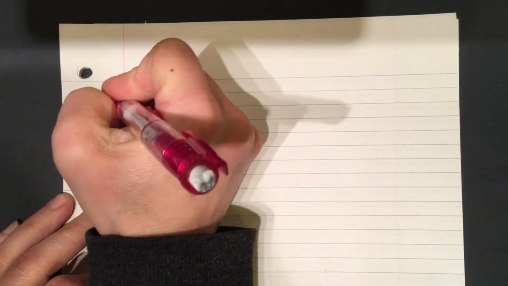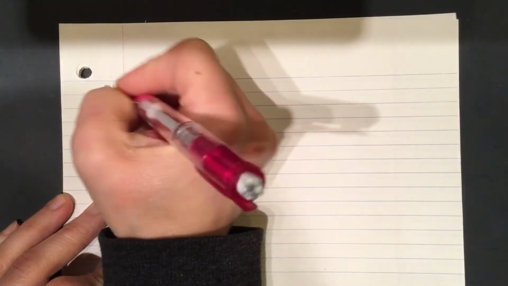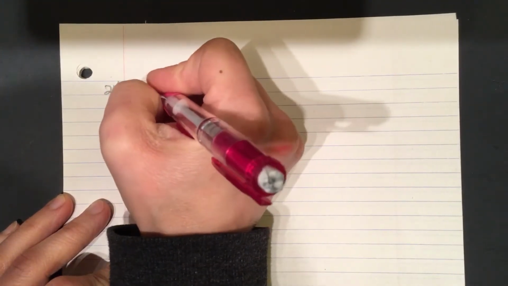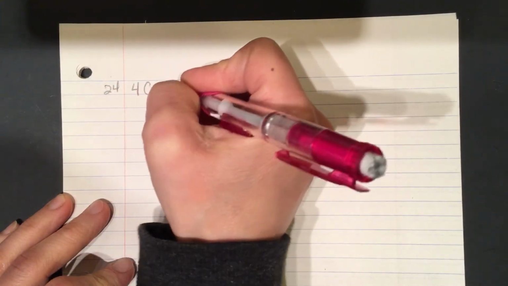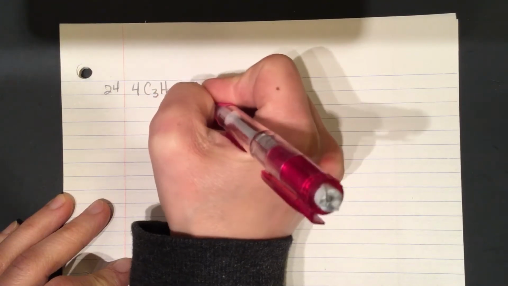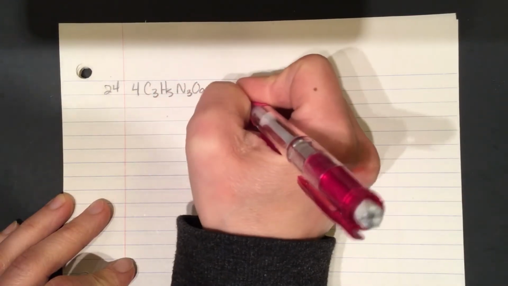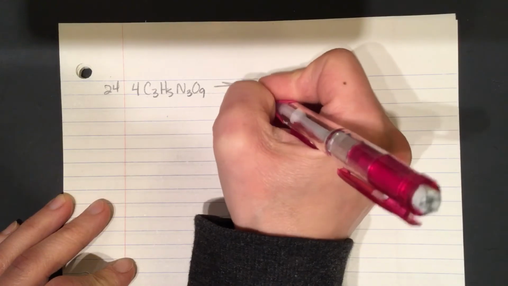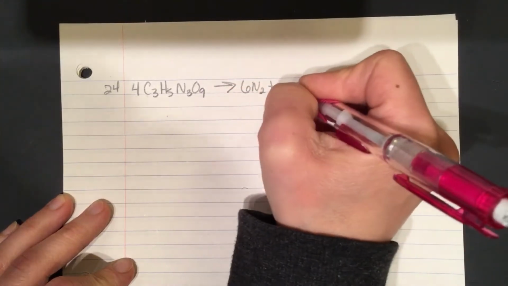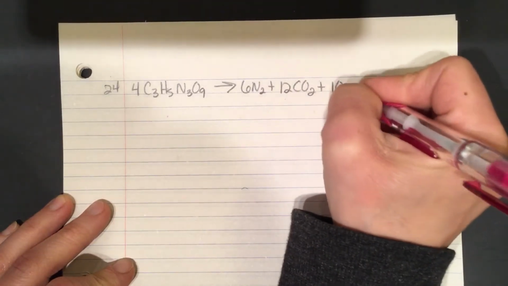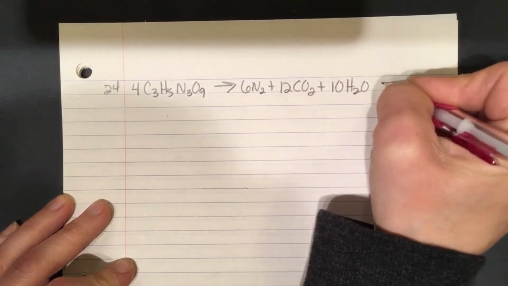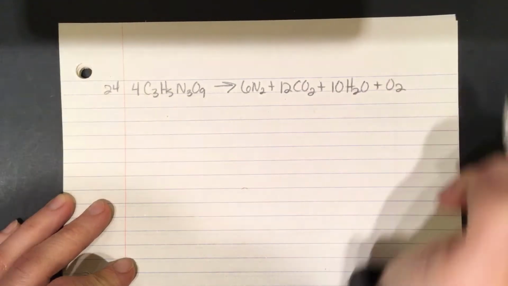Now for 24, I am going to write the equation at the top because we really need that equation. 4C3H5N3O9 yields 6N2 plus 12CO2 plus 10H2O plus O2.